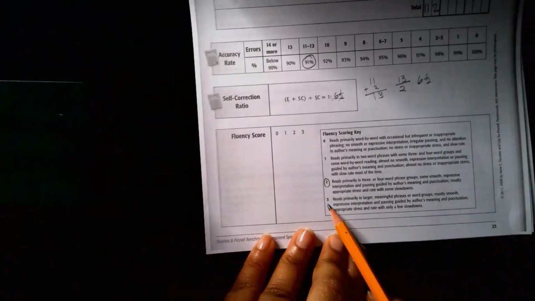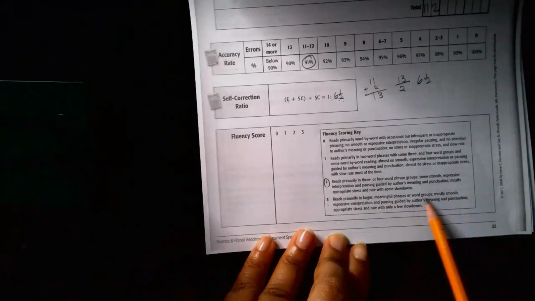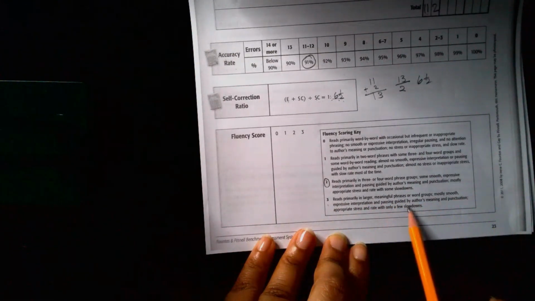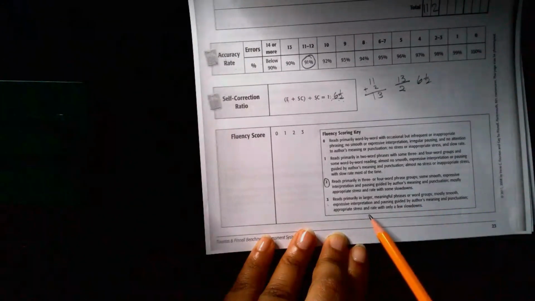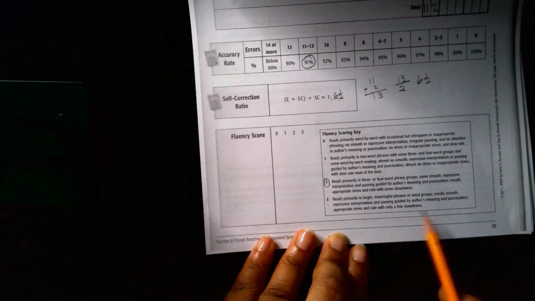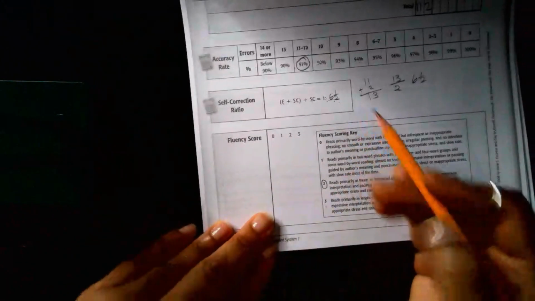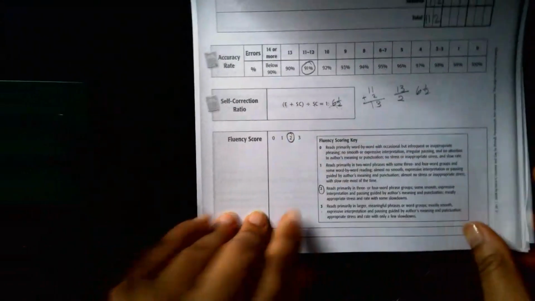Now to score a 3, she has to read primarily in larger meaningful phrases or word groups, mostly smooth, expressive interpretation and pausing, guided by author's meaning, punctuation, appropriate stress and rate with only a few slowdowns. That would be me, right? So I give Mary Jane a fluency score of 2. Then we're finished with part 1 of the reading.